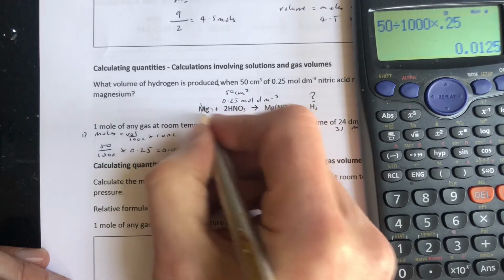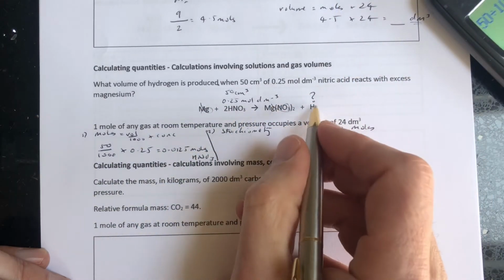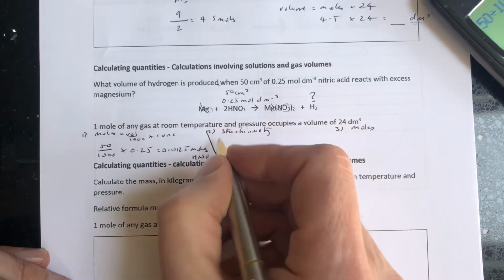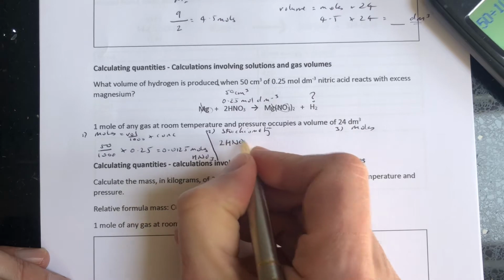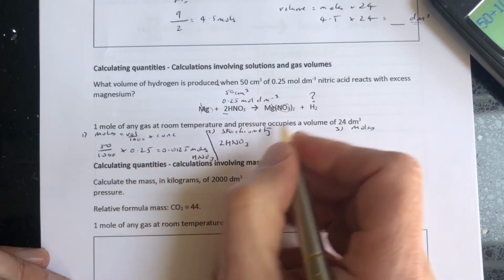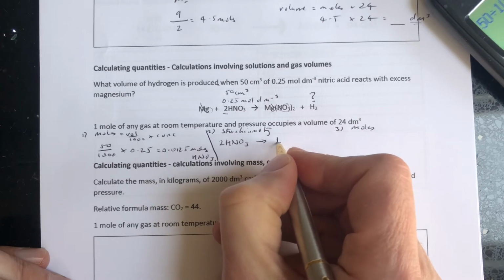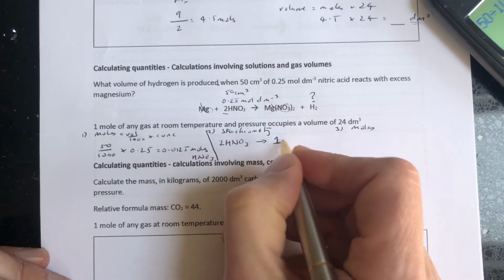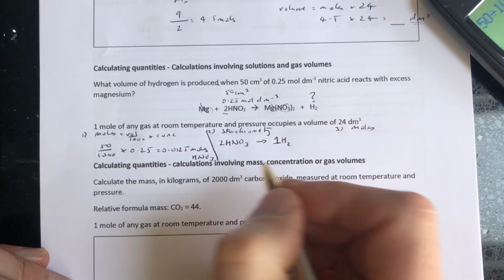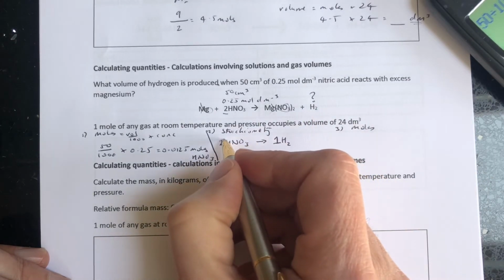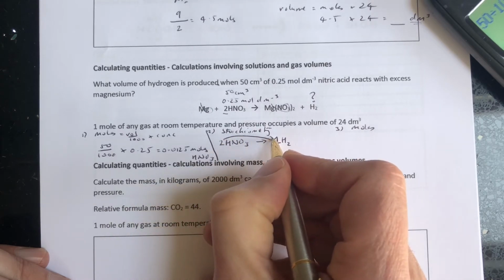Stoichiometry now. We're going to cross out magnesium there, we're going to cross out magnesium nitrate, because we're only interested in hydrogen, and we've got the moles of nitric acid. So we've got 2HNO3 from the equation. There's a 2 before the nitric acid there. There's no number before the hydrogen, so we can make that a 1, because there's always at least 1 present. We never write the number 1, because there's always at least 1. We use numbers bigger than 1 when they're appropriate. So 2 moles of nitric acid makes 1 mole of hydrogen. That's what the equation tells us.